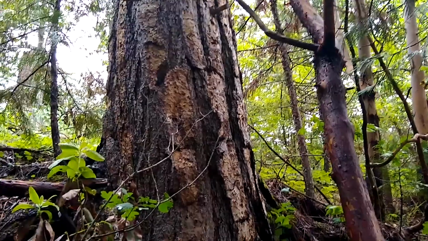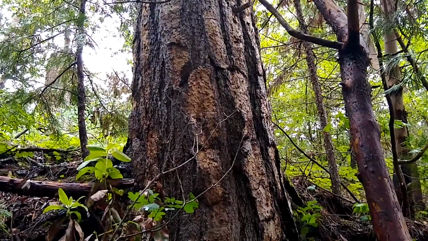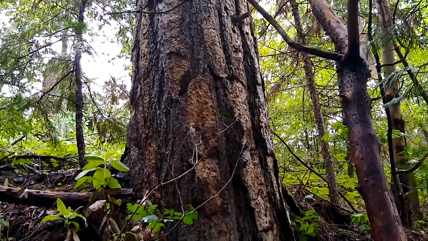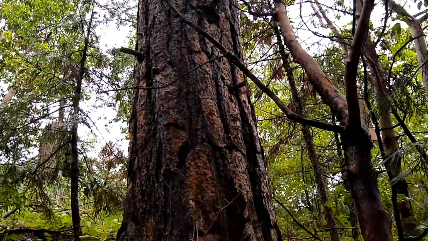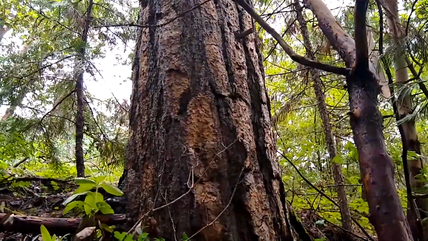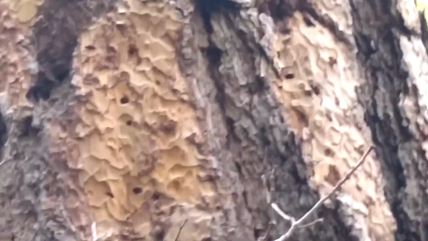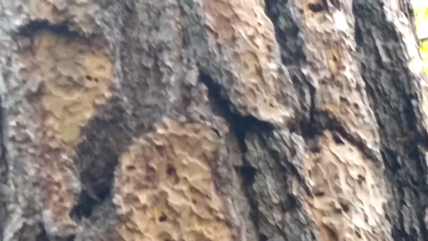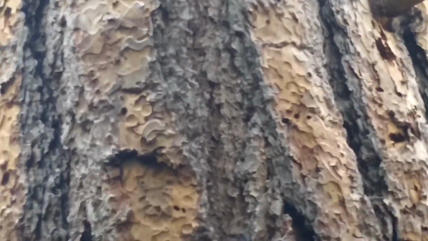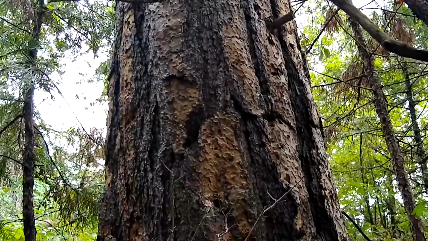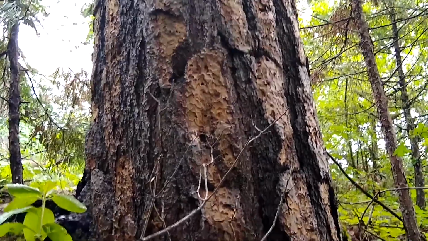So here I'm standing at the base of a snag. And it's important to remember to look up when you're looking for snags, because this particular tree might look like a tree, but when you look up, well, it's done. So this snag is pretty cool because there are all kinds of little holes in it. And those holes might be from insects that are going after some nutrients in the tree or are making homes in the tree. Those might also be from woodpeckers that are going after the insects.